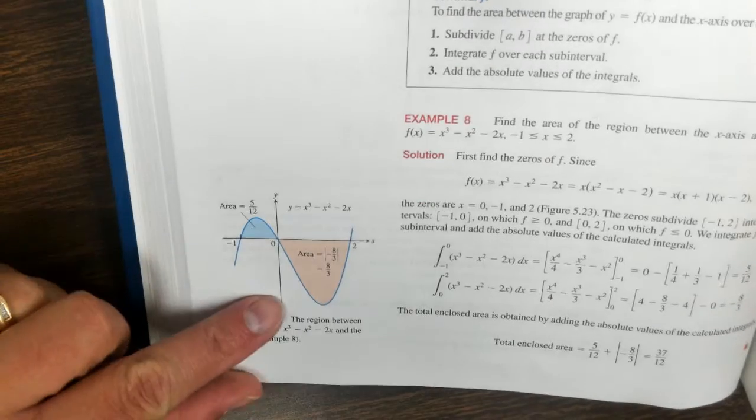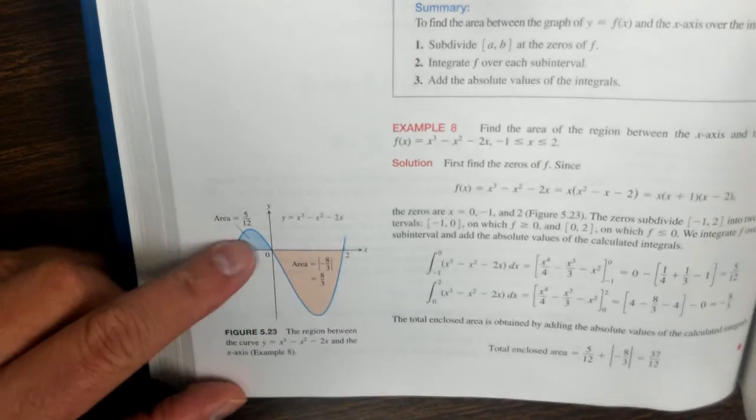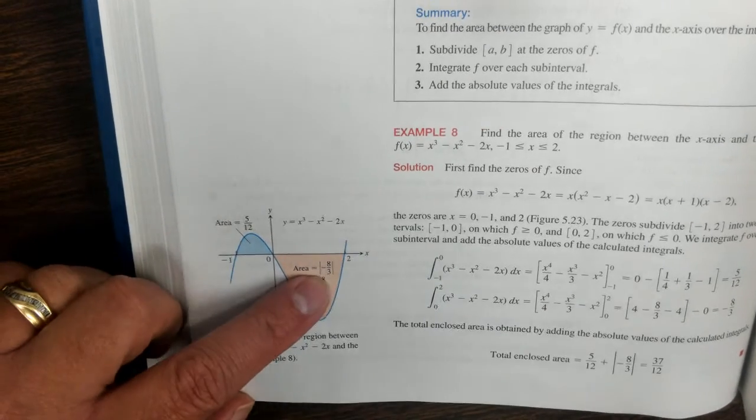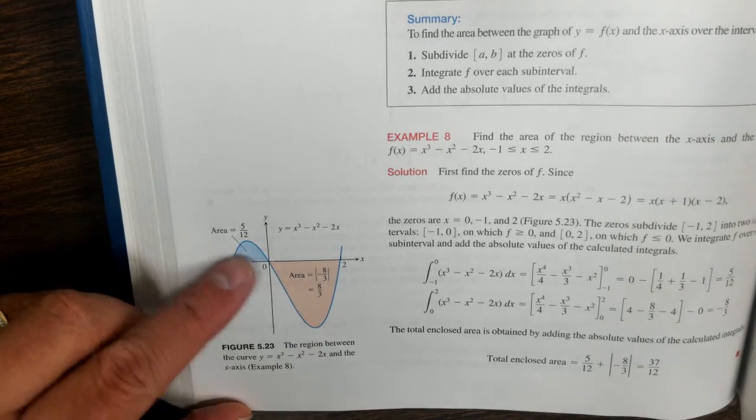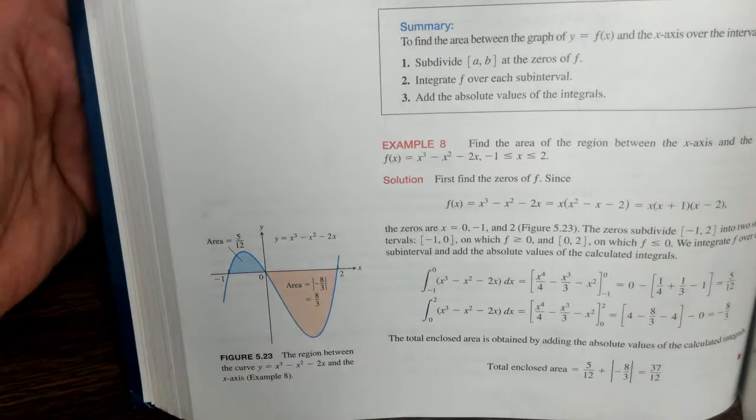Like this picture is pretty good. It showed a positive area for this one and negative for this one. So you had to do the absolute value and then add them together. Okay, so that's the summary. So now let's get started with 5.4.